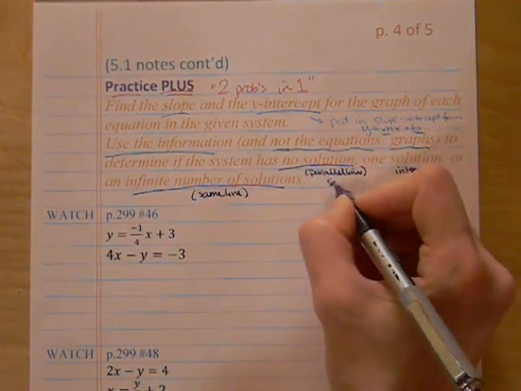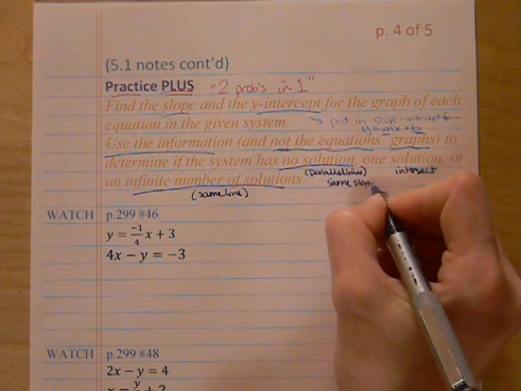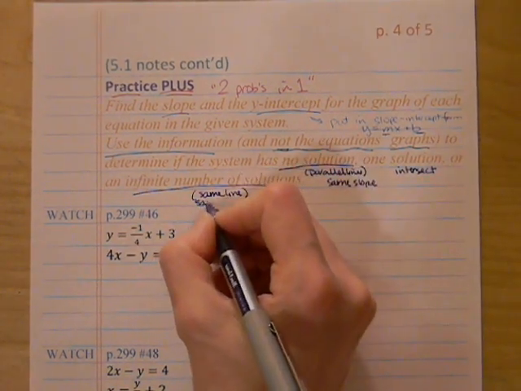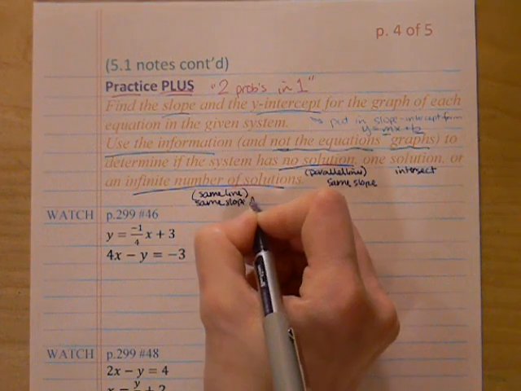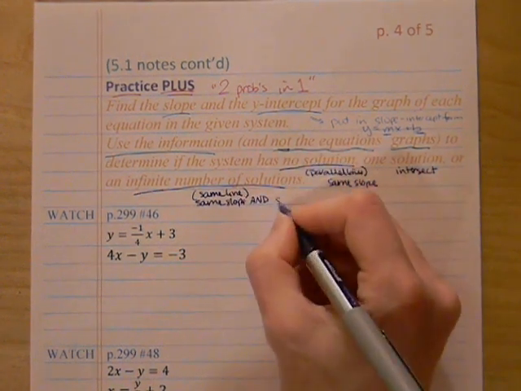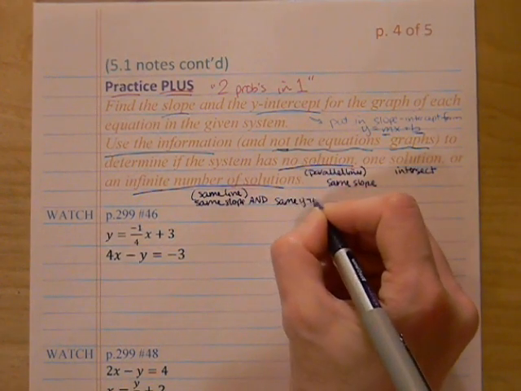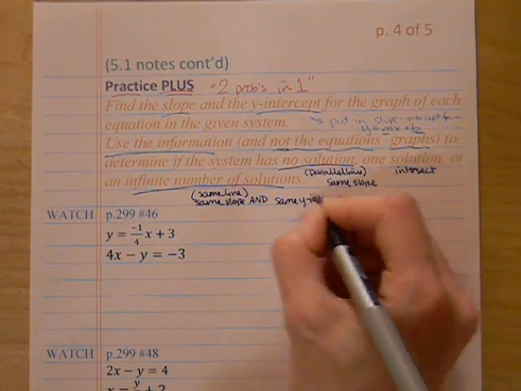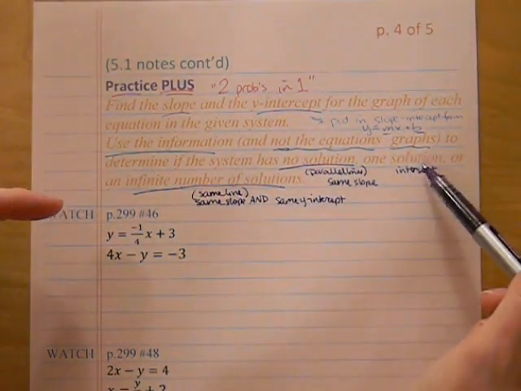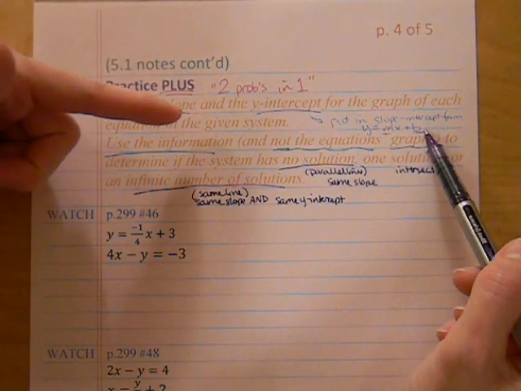So parallel lines means they're going to have same slope, same line means they're going to have same slope and the same y-intercept. So you don't actually have to graph to be able to use the graphing information to solve this.